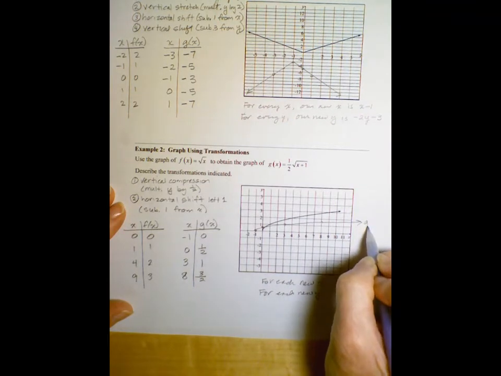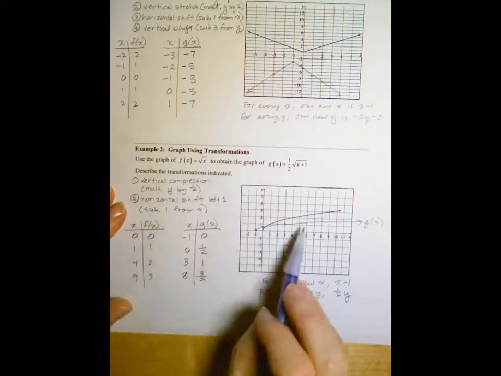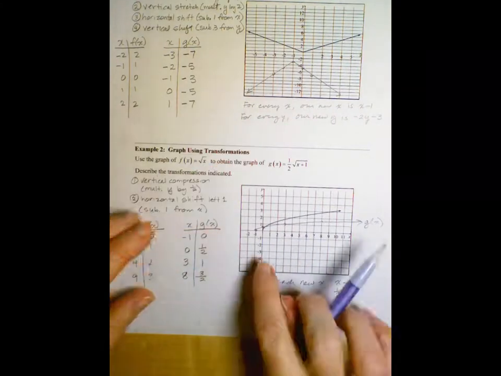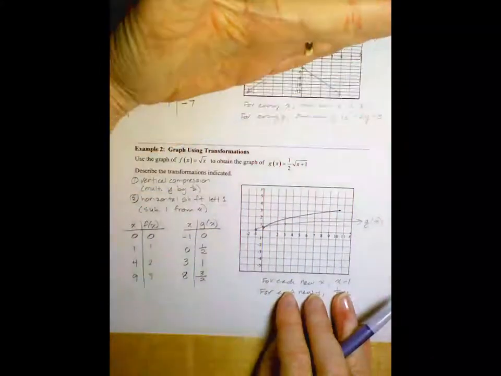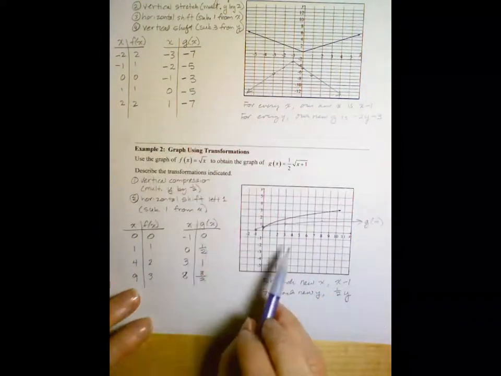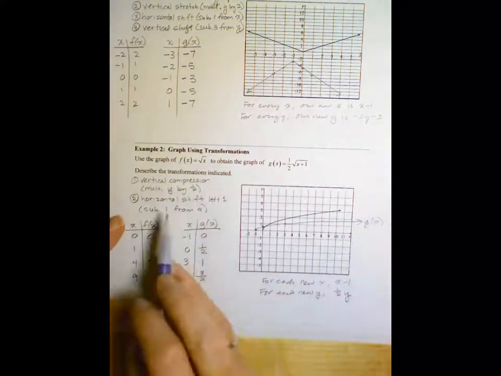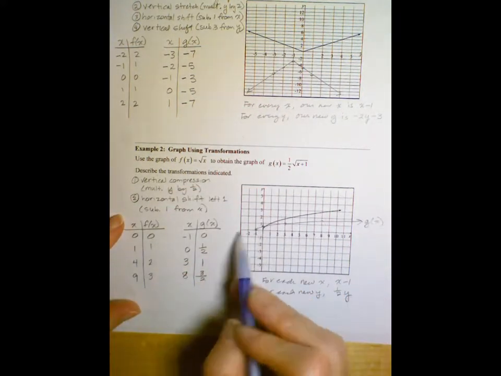So here's our g of x. So what has happened? We said there'd be a vertical compression. So what we see is that original graph looks like vertically it's been smashed a little bit, compressed. That's what we mean by that. By changing the y values by 1/2, that compressed it. And then, of course, we shifted the whole thing left 1.